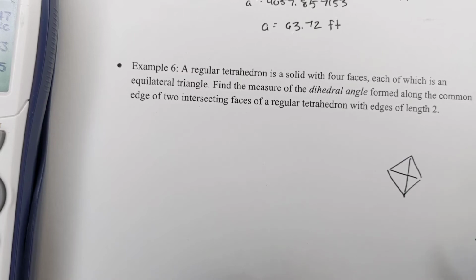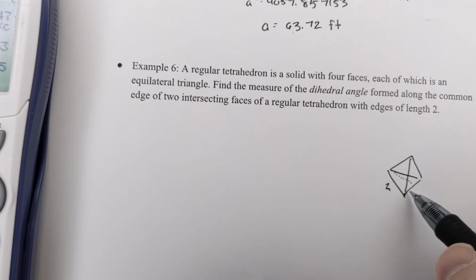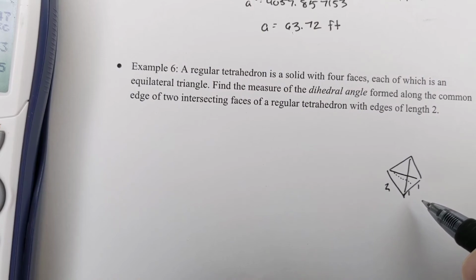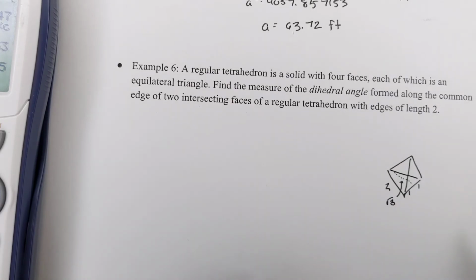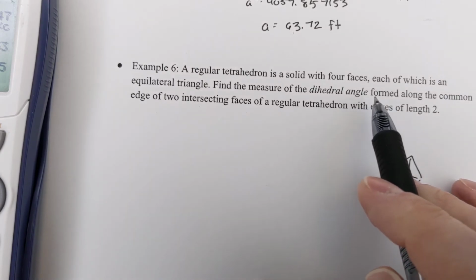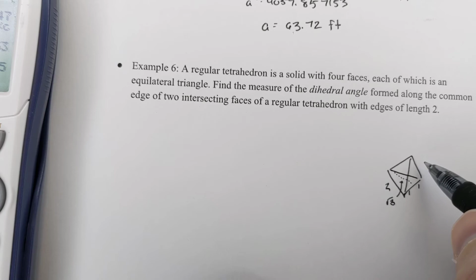Okay, so what can we figure out here? The edges are 2. So if I do that, that's 1 and 1, which makes that dotted line distance root 3 because that's a 30, 60, 90 triangle. That's also true for the height of any side. So the dihedral angle is like the angle between the bottom and this right-hand side.